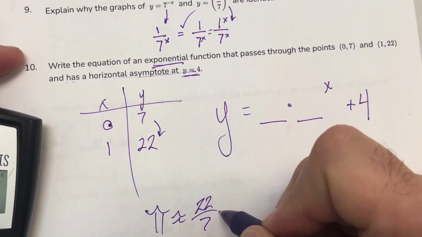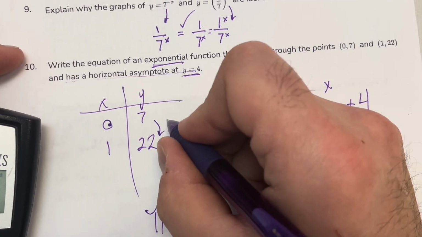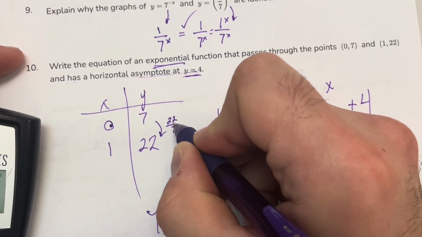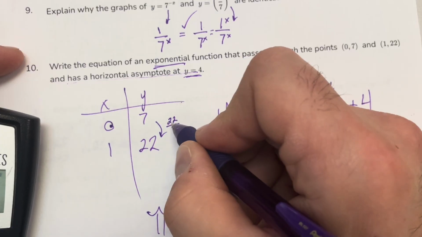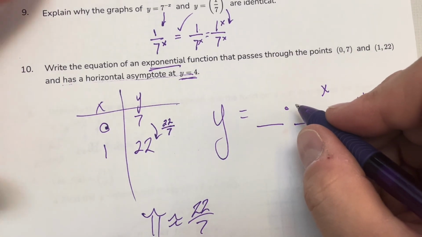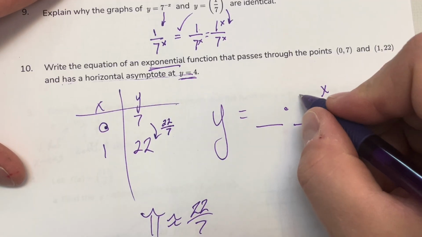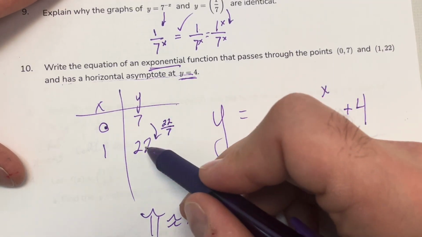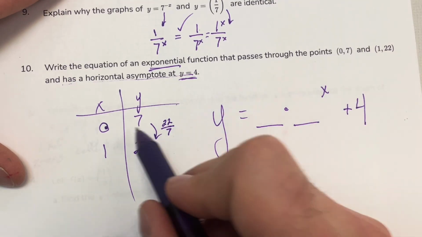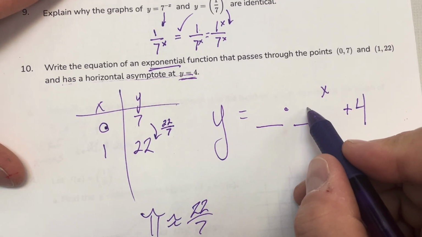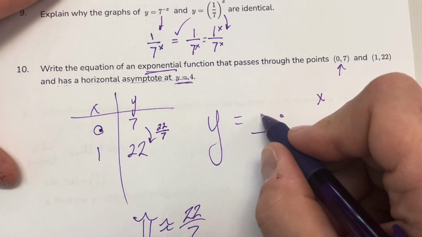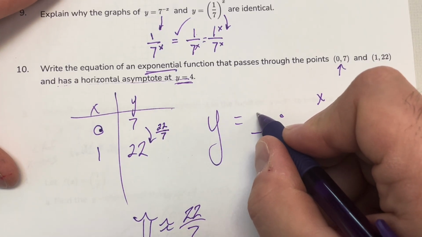Okay, so I like that. I like using 7 times 22 over 7. That's exact. When I multiply 7 times this, the 7s cancel out. We get 22. Look at this. I want to use that. So would this work? It's 0, 7. This is important. This is telling me that there is a y-intercept here at 7.